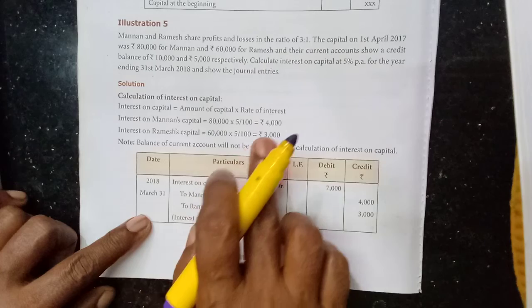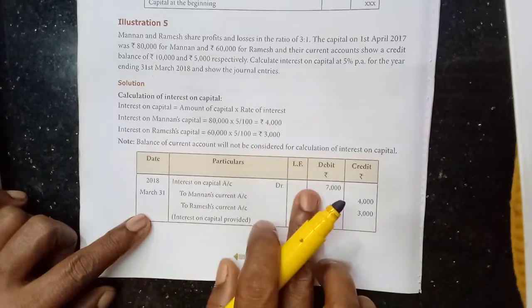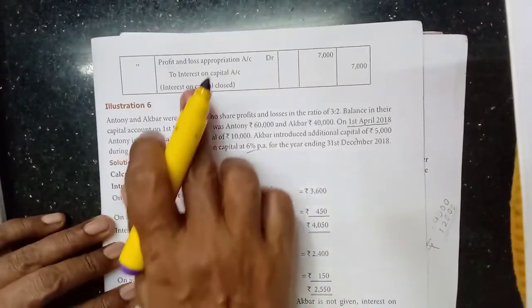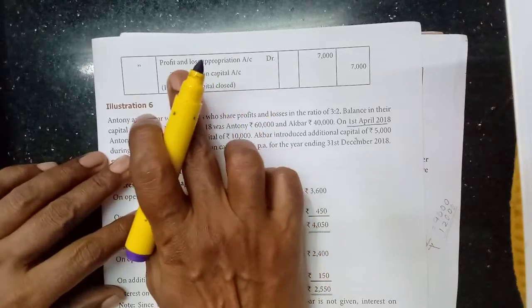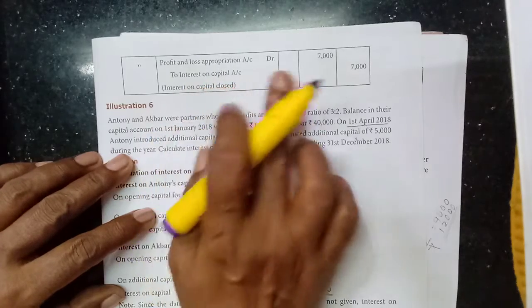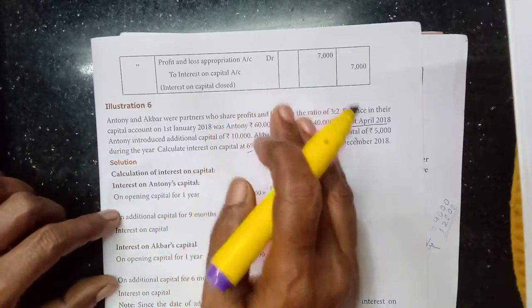So for Manan, how much is the interest? 4,000. For Ramesh, 3,000. So totally 7,000. Okay. Now the next entry, we should transfer that one. Profit and loss appropriation account debit to interest on capital account. Total amount we should write, interest on capital closed.